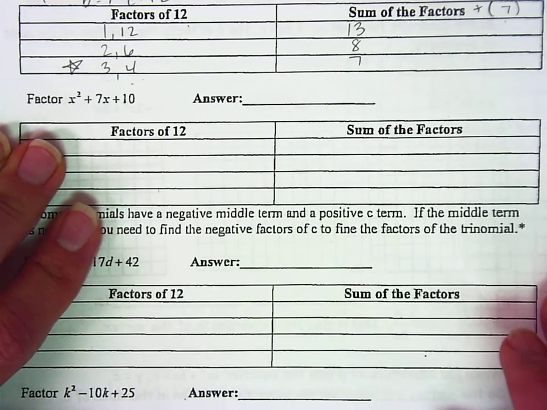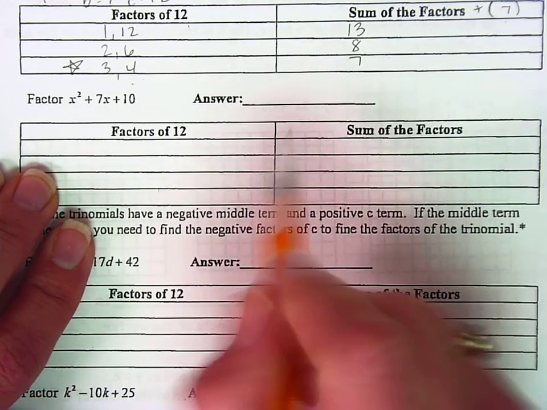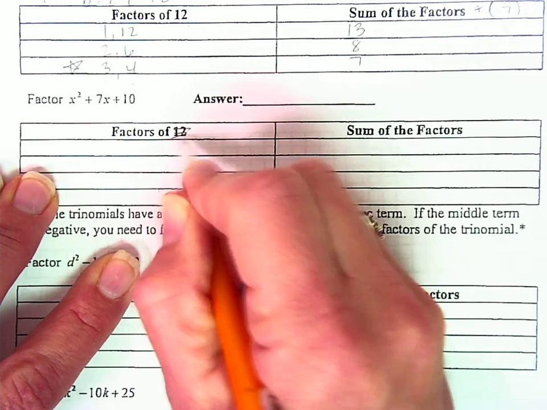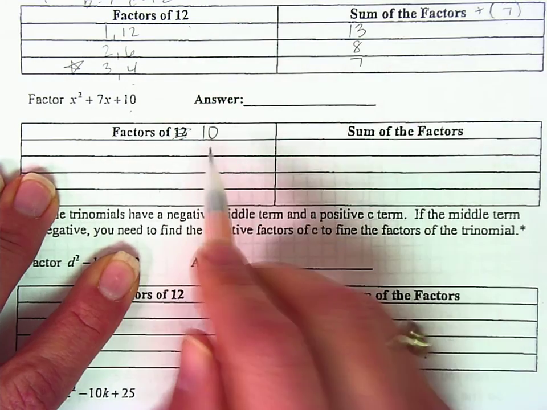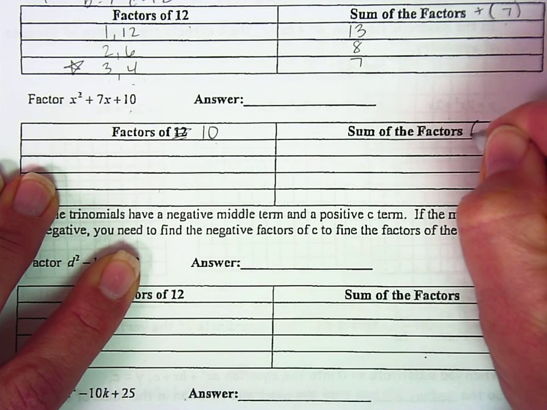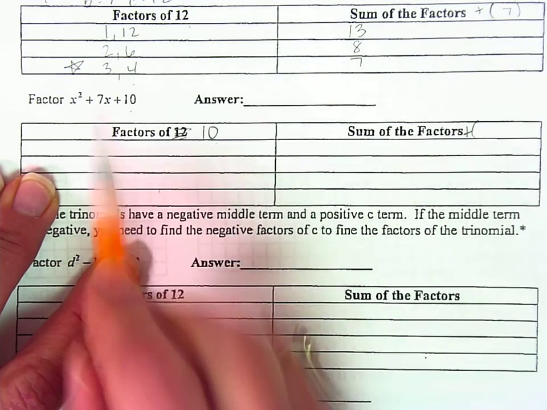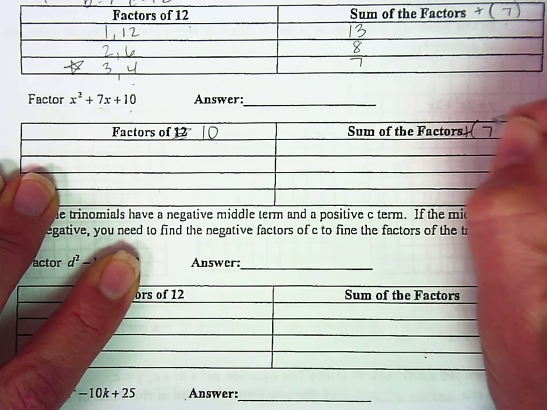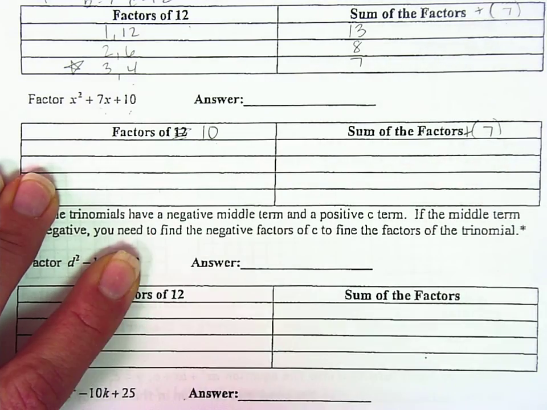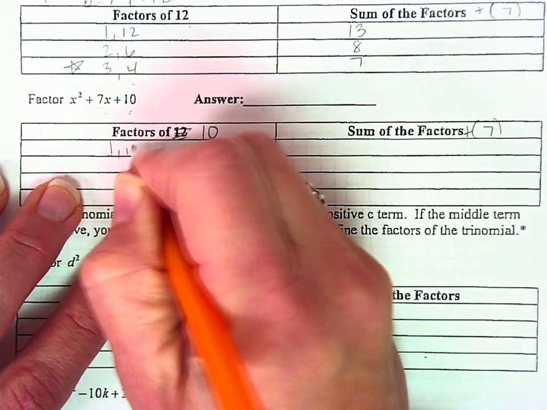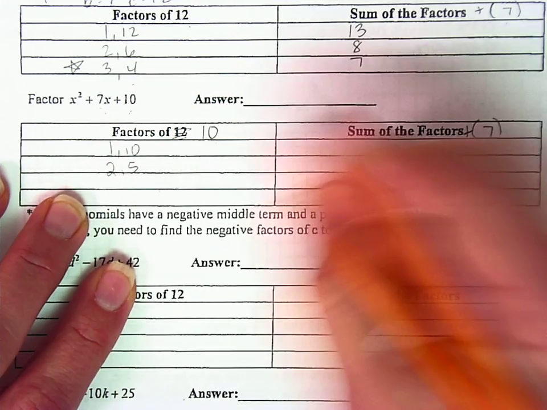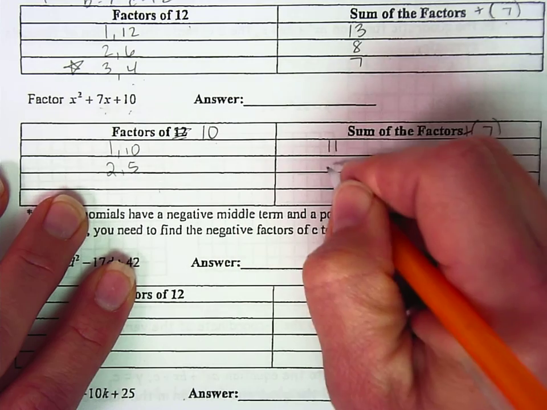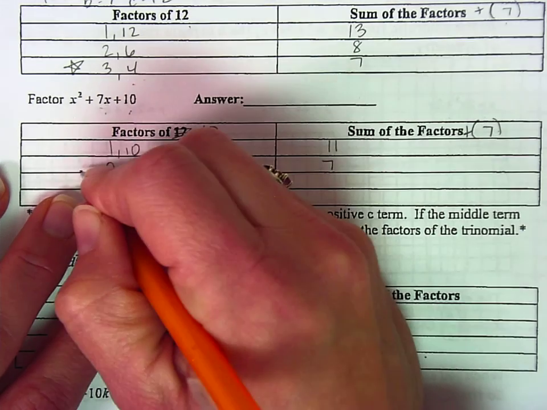Let's take a look at the next one. Same process. The factors of c that add up to b. Obviously, here is a typo. The c value on this one is 10. So we want to multiply to give us 10, but add to give us our b value, which is 7. So the factors of c that add up to b. So to get 10, we could go 1 times 10, and we could go, let's see, 2 times 5. 1 plus 10 is 11. 2 plus 5 is 7. I want it to be 7, so here it goes.